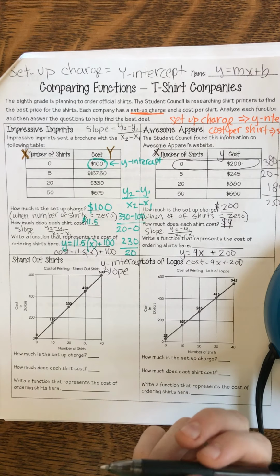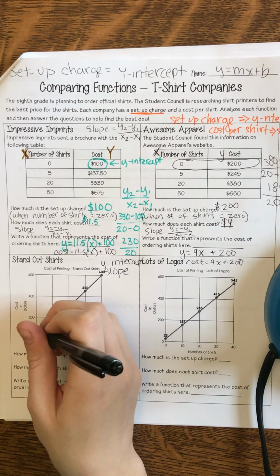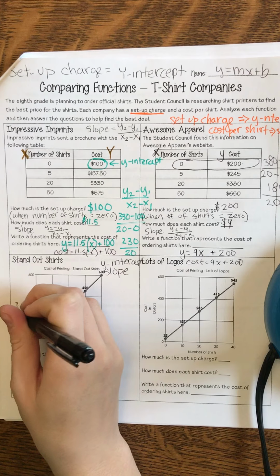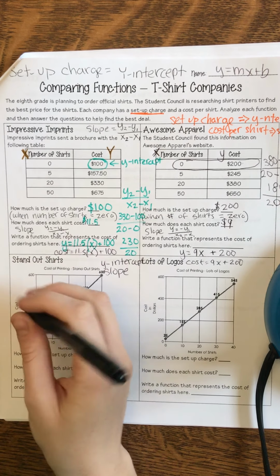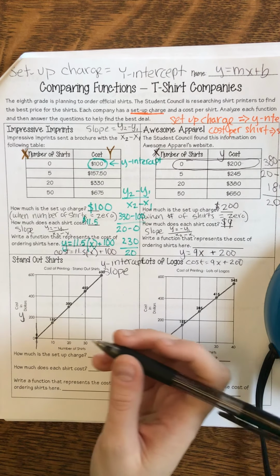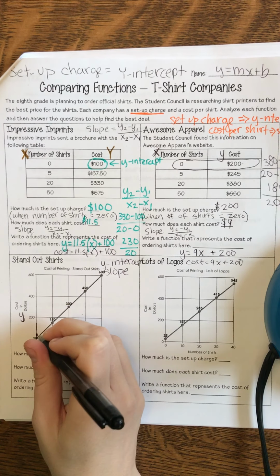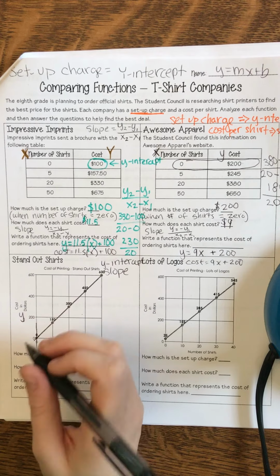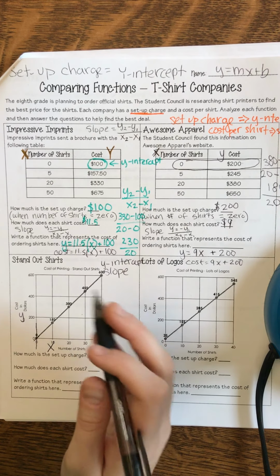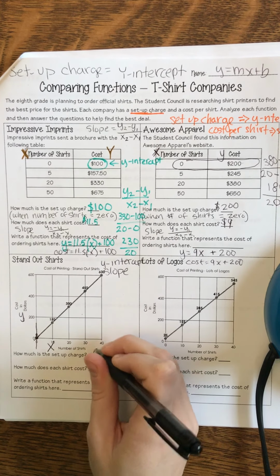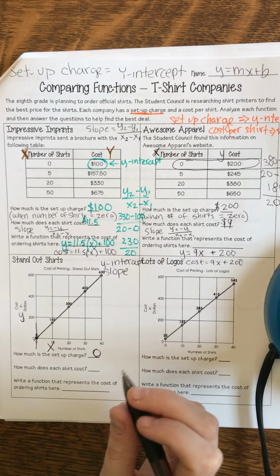Remember, the y-intercept is when the line crosses the y-axis. Well, the cost in dollars, remember the vertical axis is the y-axis and the horizontal axis, the number of shirts, is the x-axis. Well, it looks like the line crosses the y-axis at 0. So our setup charge is 0. We're paying no setup charge.